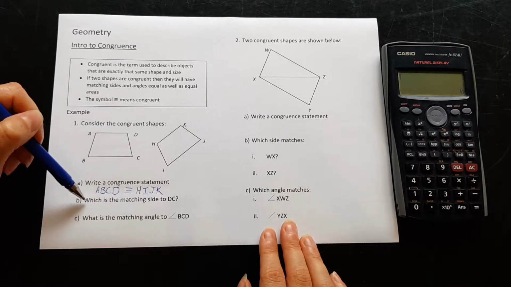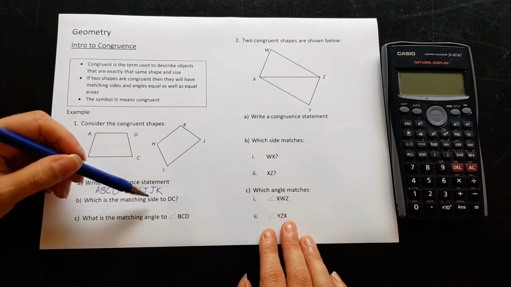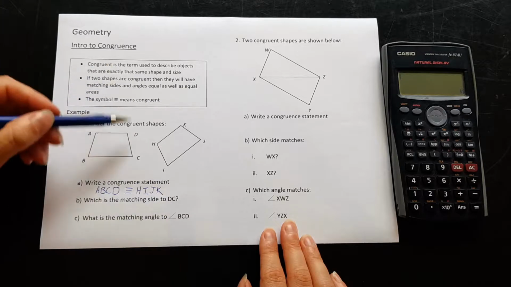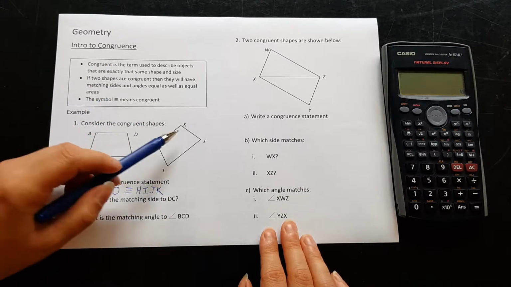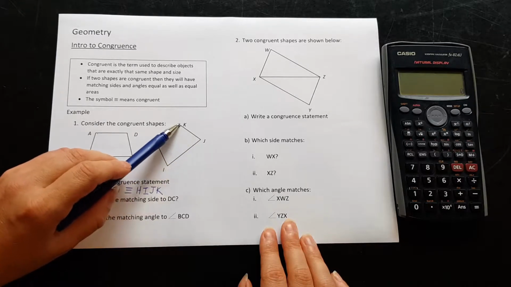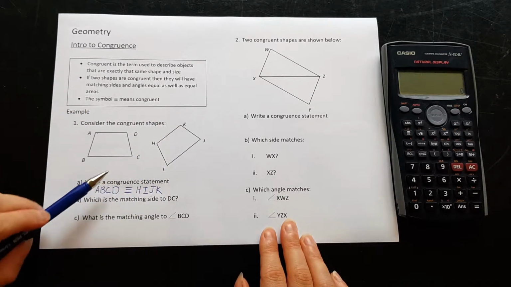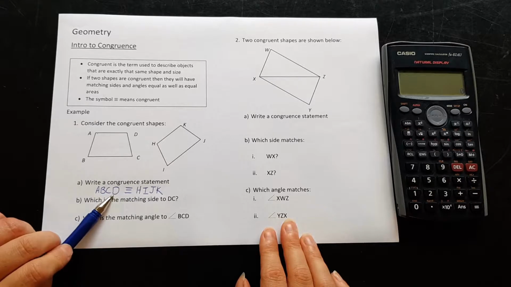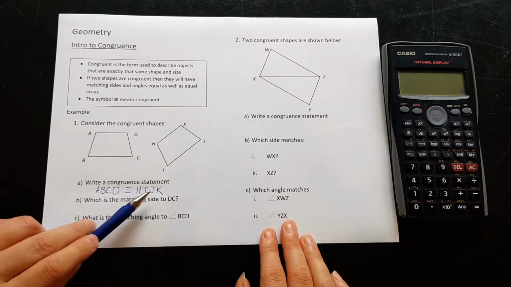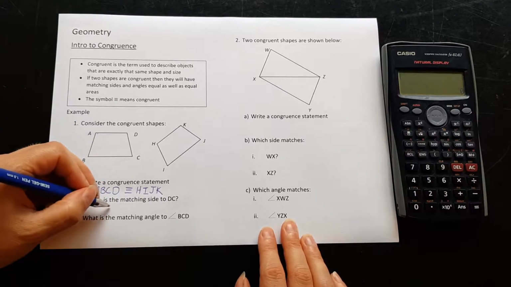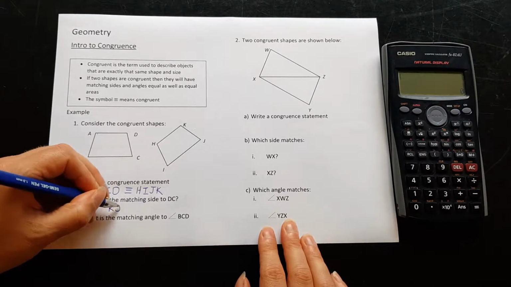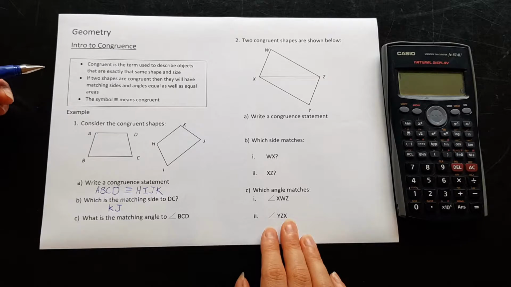Now we want to find which is the matching side to DC. DC in the first trapezium would be exactly the same as KJ. You could also look at that from our congruence statement. DC and KJ, see, are in the same positions. So KJ would be the matching side.